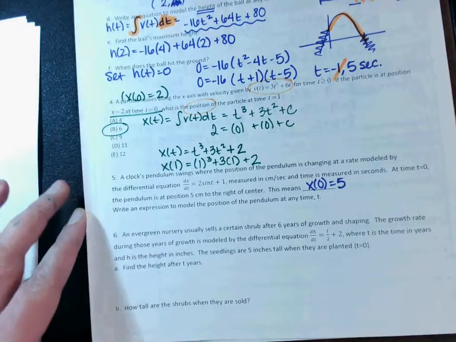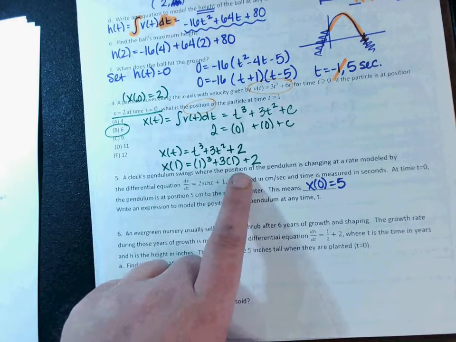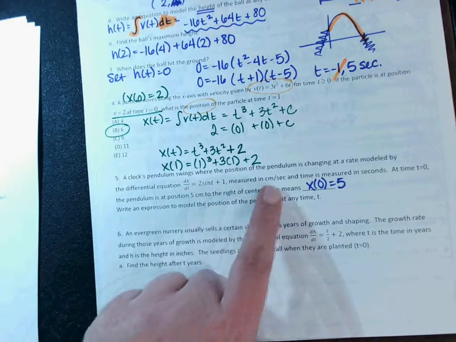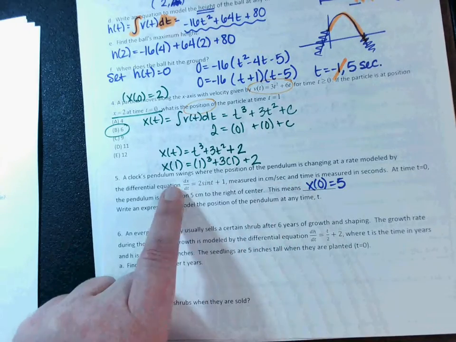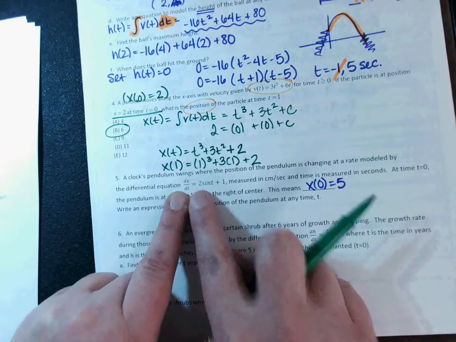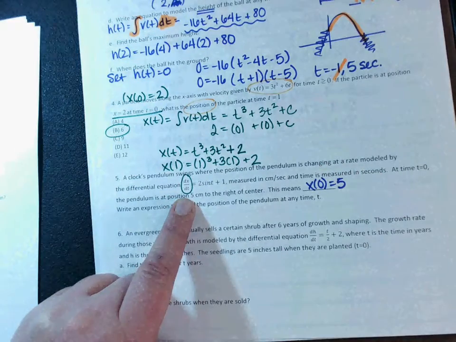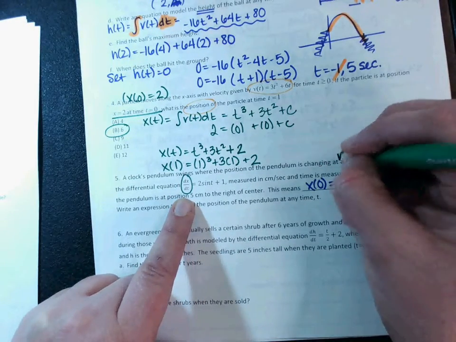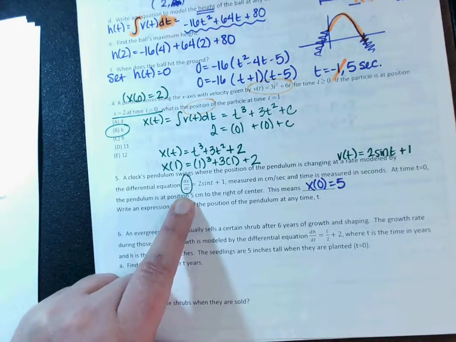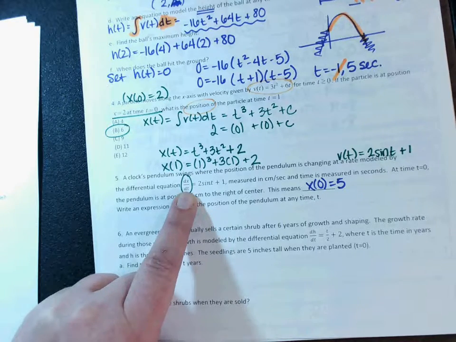Okay, so it says a pendulum swings where the position of the pendulum is at a rate modeled by dx/dt equals 2 sine t plus 1, measured in meters per second where time is in seconds. Okay, dx/dt stands for the derivative of position with respect to time. That is the same as velocity. It's the exact same thing. It's written differently, but this means the derivative of position. So, maybe I can fit it on here. So, v of t is 2 sine t plus 1.